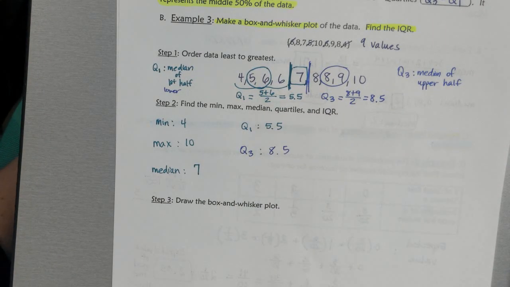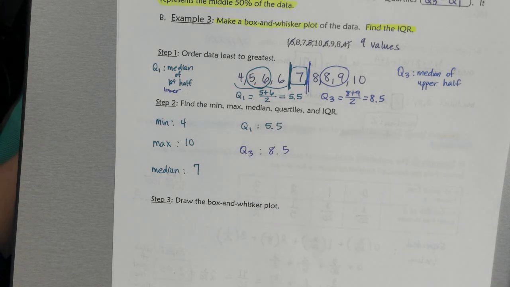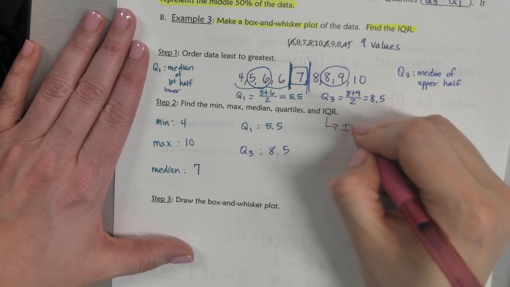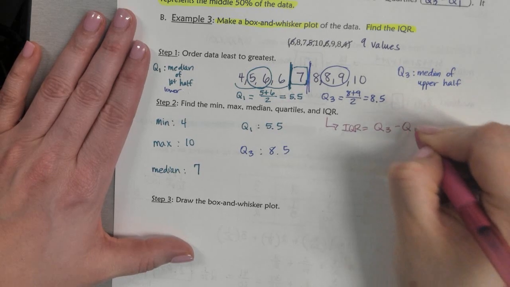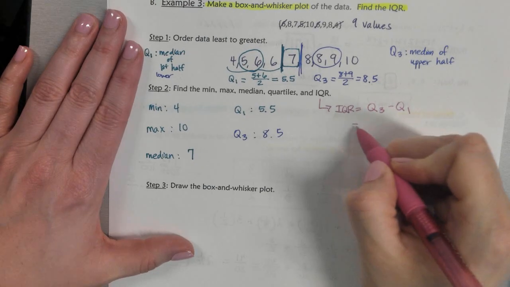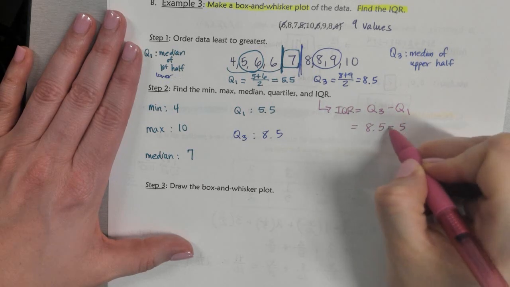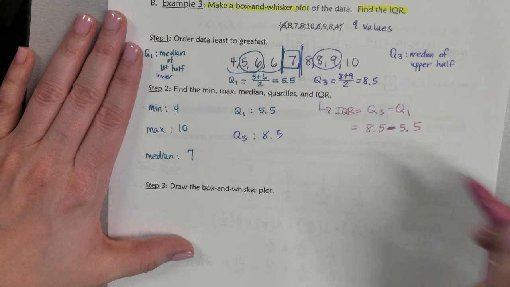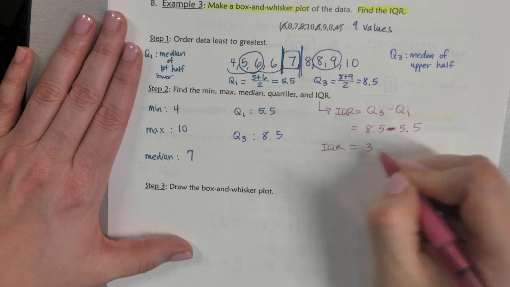Okay, and then the last thing we have to find after the quartiles is the IQR, and this is where you are just going to subtract. So the IQR is the third quartile minus the first quartile. Okay, which means this value should always be what? What type of number? Positive, yes, because the upper half should always be greater. Okay, so this is the interquartile range.